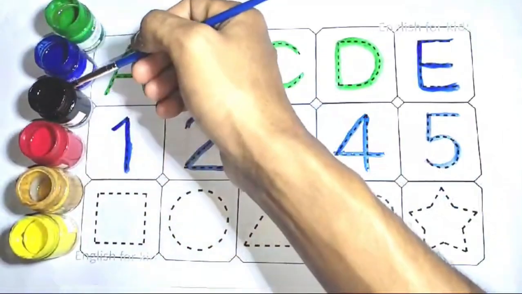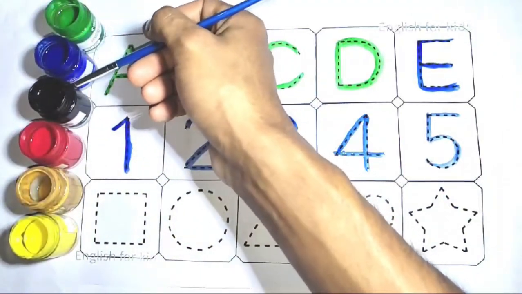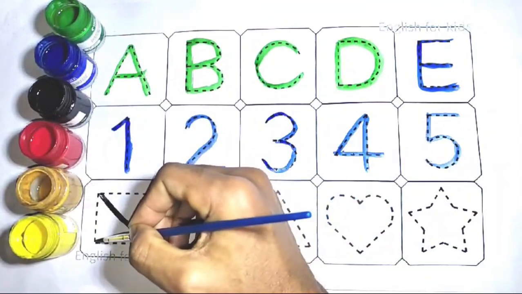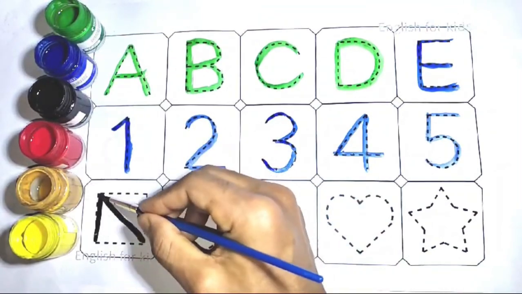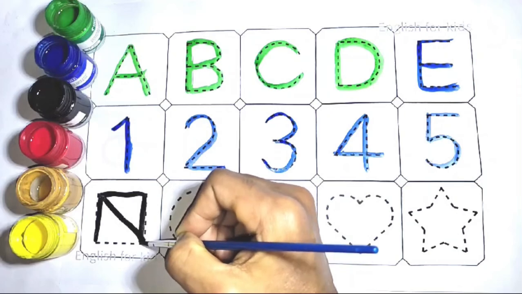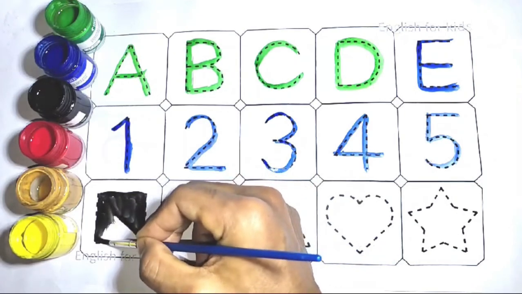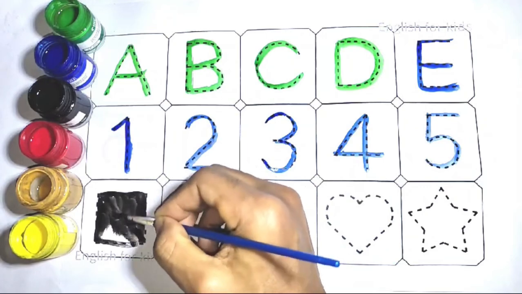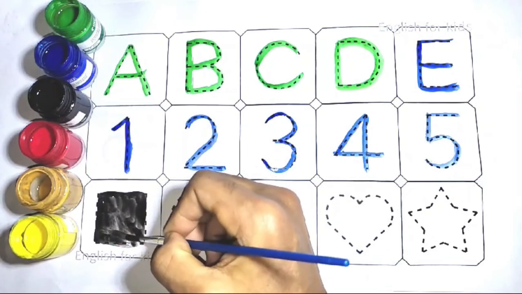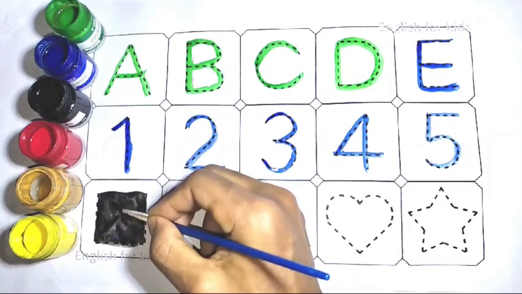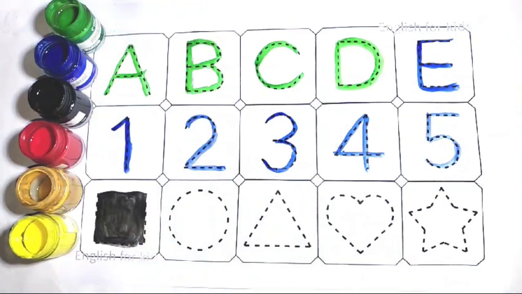First we use black color and now we draw the shape of square. Kids, the next one is circle and now we use red color.